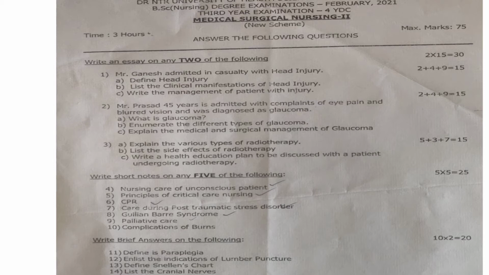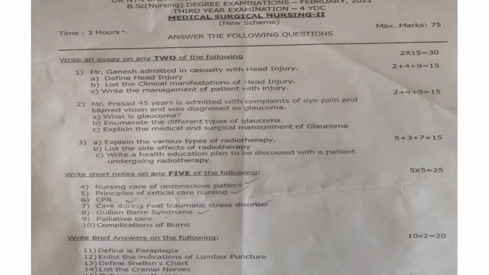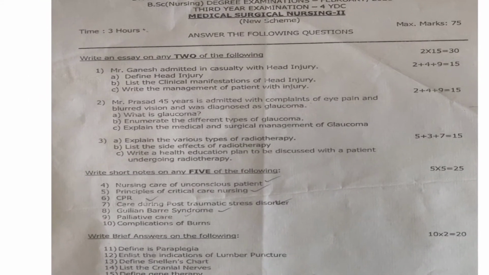First we will see, write an essay on any two of the following. 2 into 15 is equal to 30 marks. First question, Mr. Ganesh admitted in casualty with head injury. 1A, define head injury, which is for 2 marks, and 1B, list the clinical manifestations of head injury, 4 marks. 1C, write the management of patient with head injury, 9 marks.